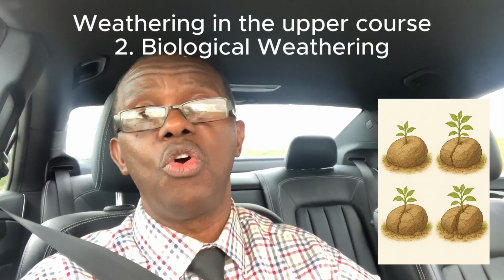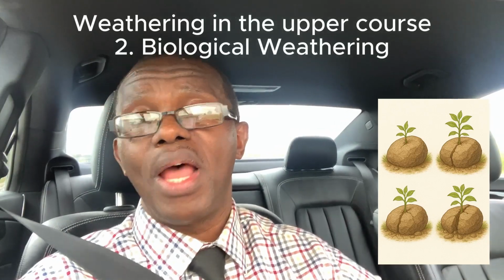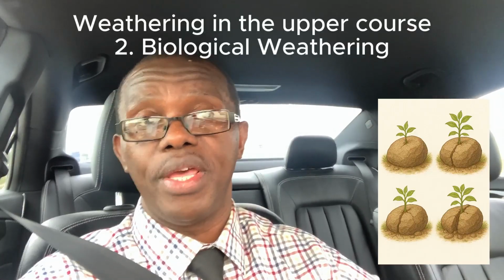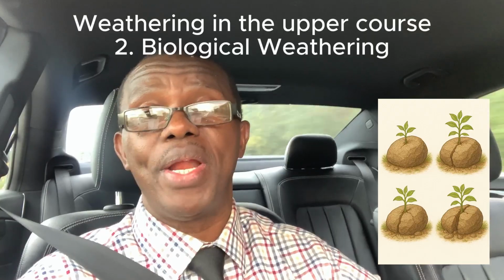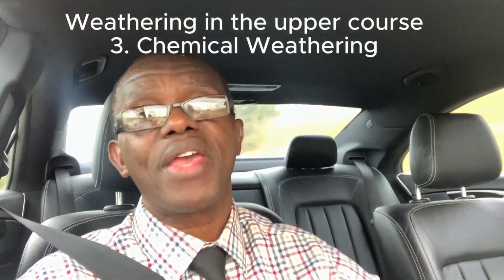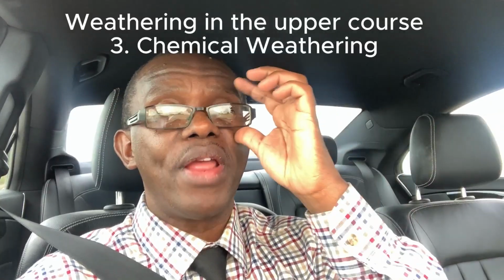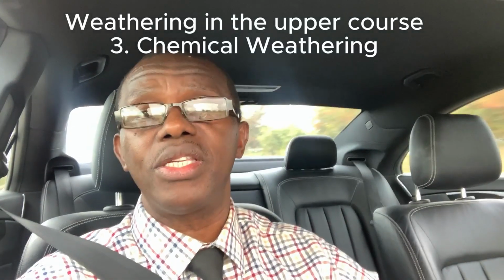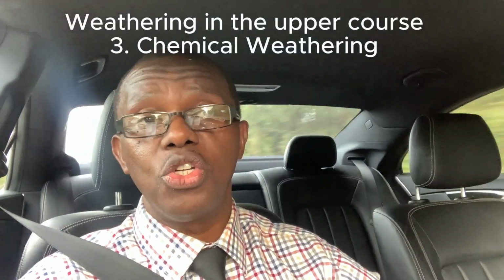Then we also have biological weathering taking place in the upper course, and that is where the roots of plants go into cracks in the rock, and as that plant grows, the roots also grow with it, and they force the cracks in those rocks to open up, and the rock will break up. Then finally, we have chemical weathering, which happens when you have weak acids in the rainwater, and they cause some of the rocks to dissolve.